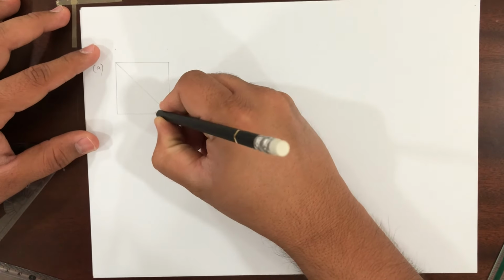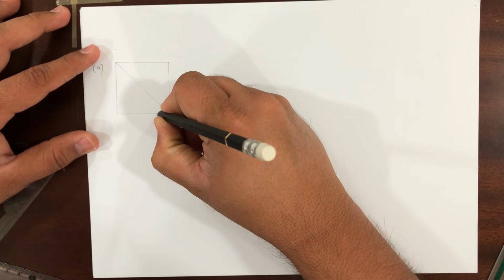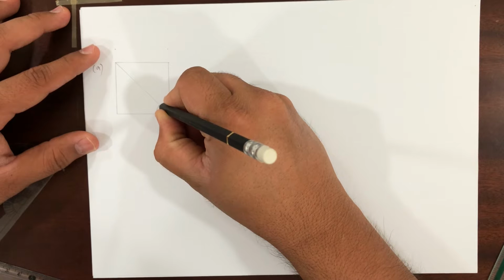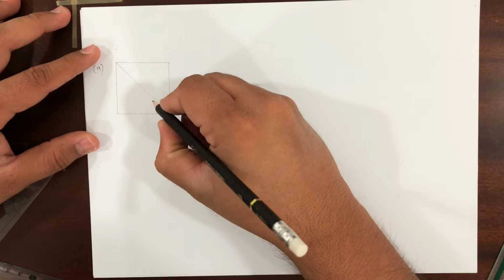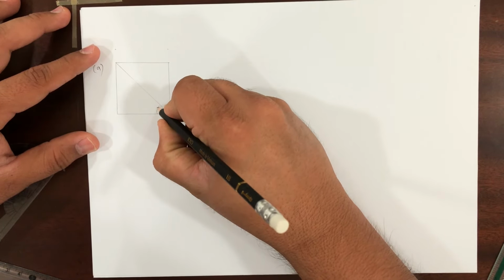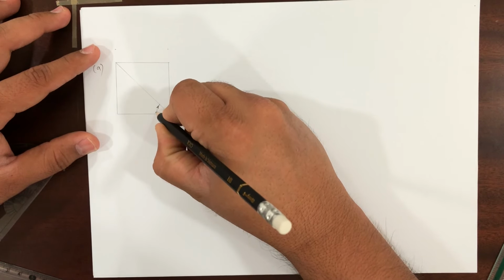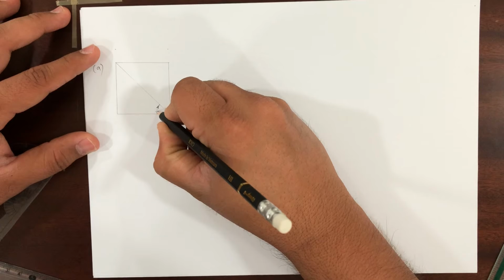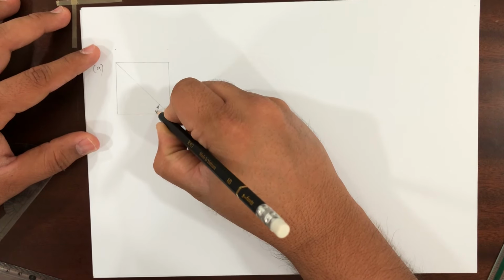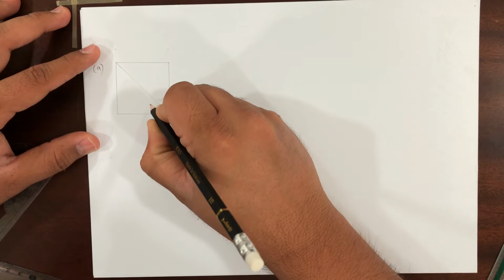In order to make the dimensioning, just draw an arc like this, then draw 2 arrows, okay, like this. So this is how much?